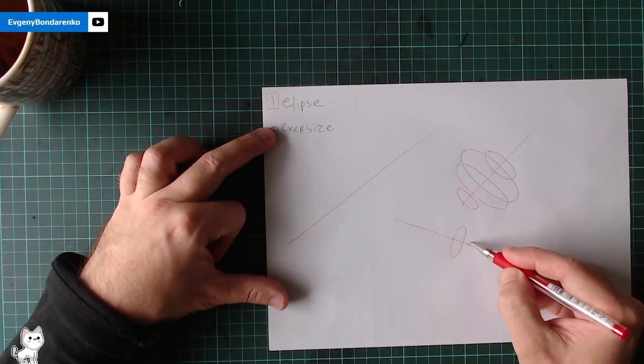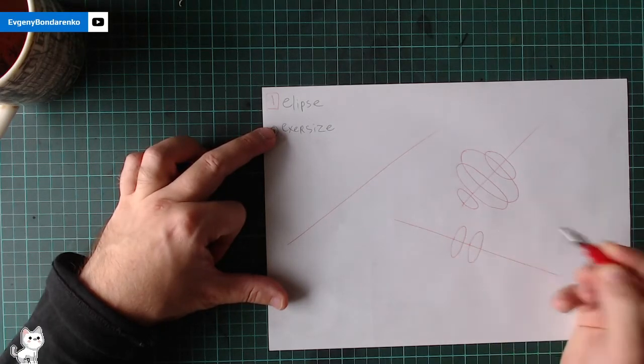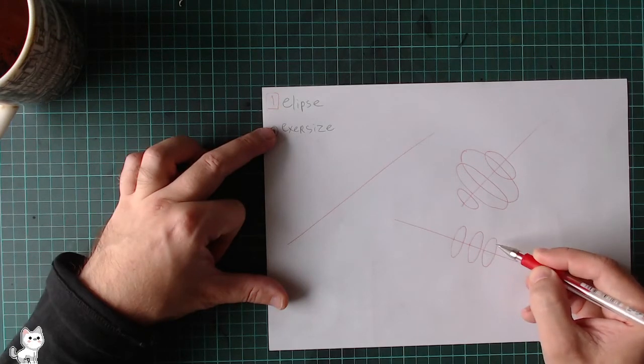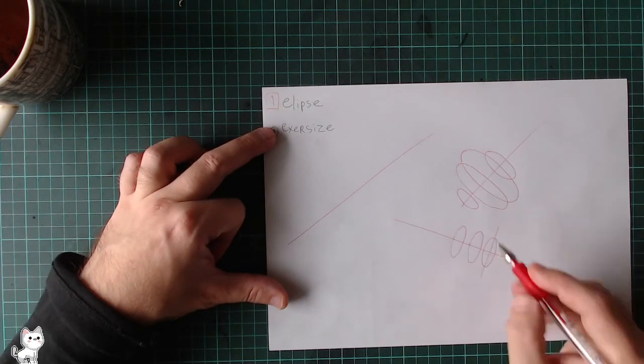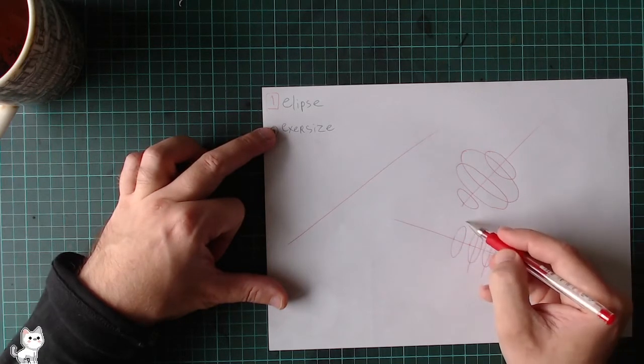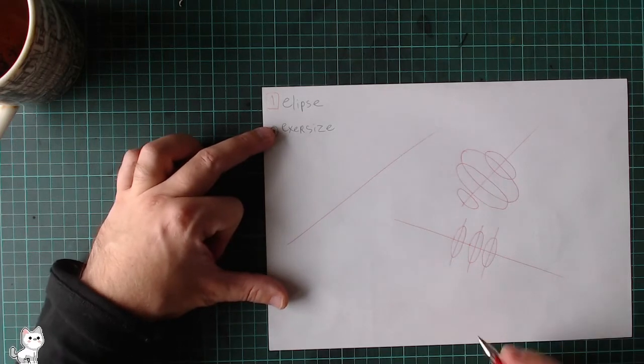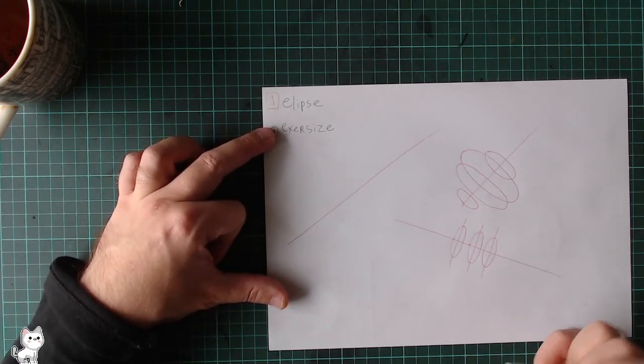So you try to make it two equal halves, and later you can check by putting a second middle line for the major axis to check whether it is a quarter or not.